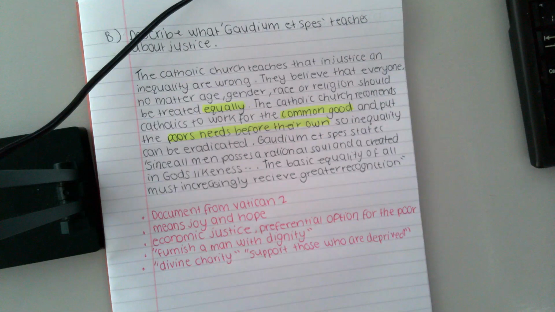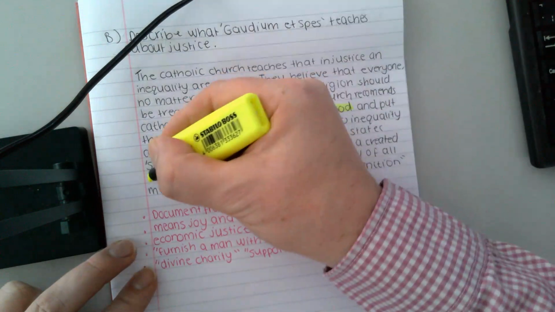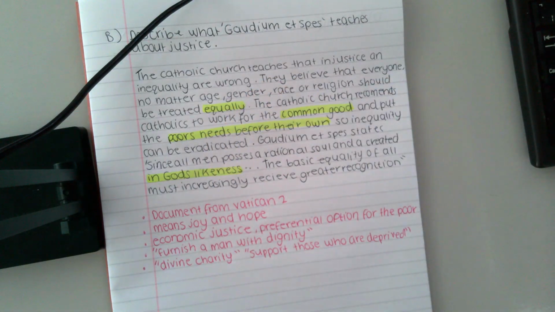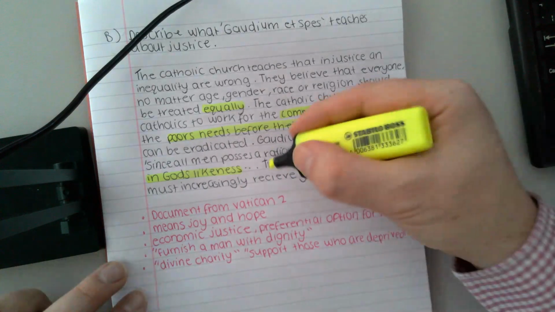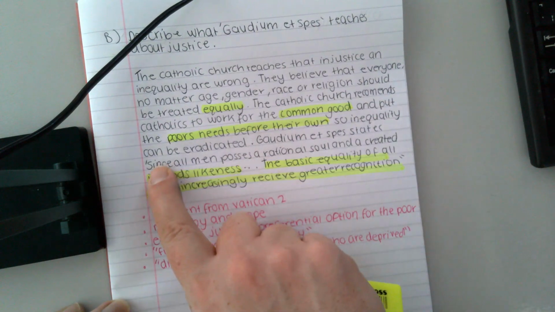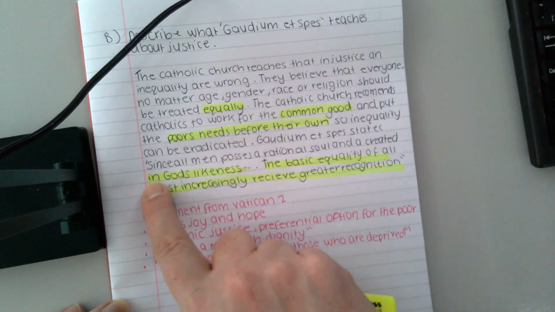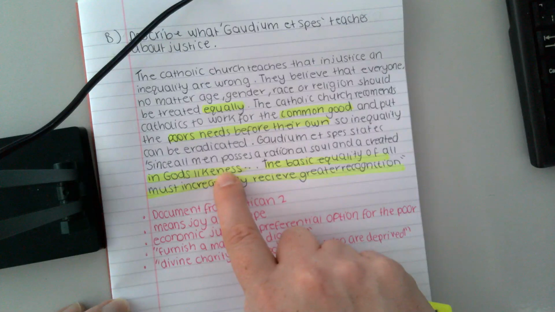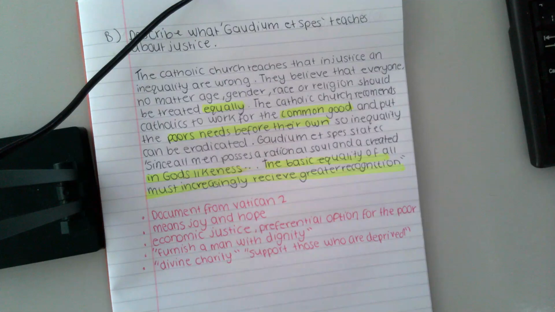So you've got there two teachings, equality and then the common good. And then you've got there Gaudium et Spes states that since all men possess a rational soul and are created in God's likeness, great quote. Because they're made in God's likeness, the basic equality of all must increasingly receive greater recognition. So again, you've got another really good example of teaching about justice. It's just to be treated equally, and that you should work for the common good is another just way. If you haven't got anything else in there, can you make sure that you've got that quote? I would just take the bit out of it that says in God's likeness to keep it really simple. If you're created in God's likeness, everyone should be treated equally. Can you get that down as well? Okay, there's the answer to the B question.